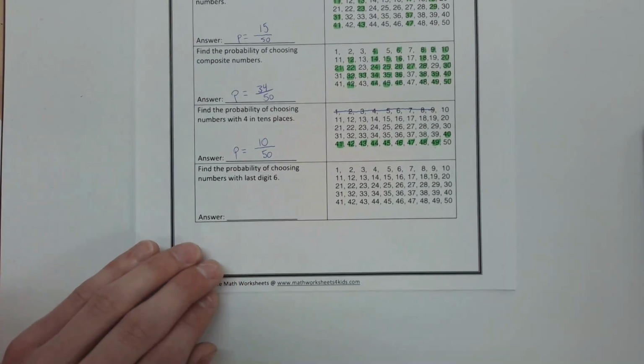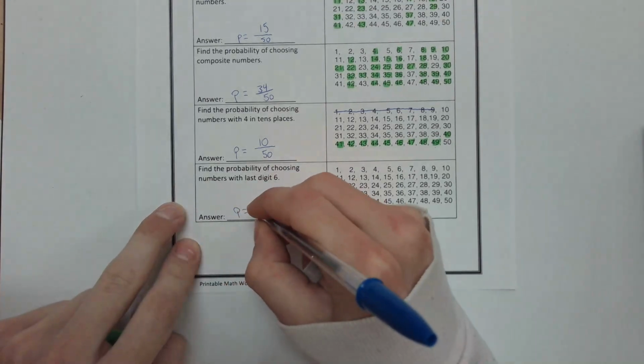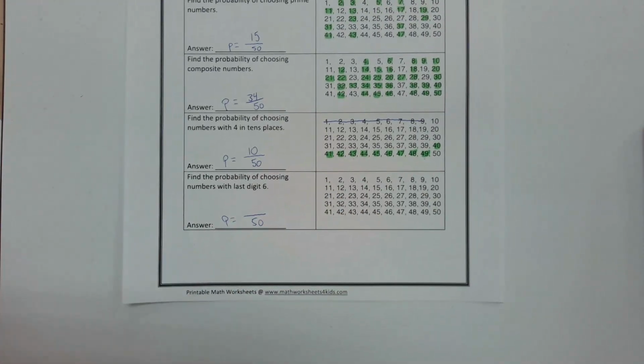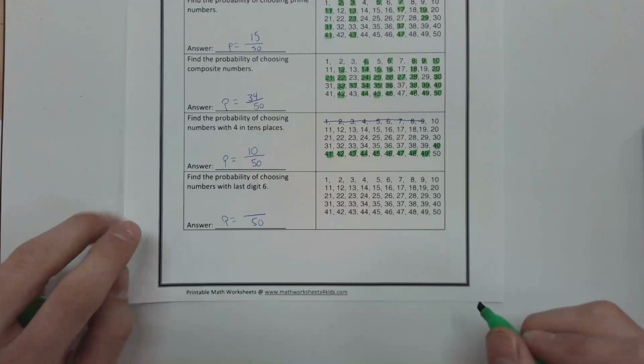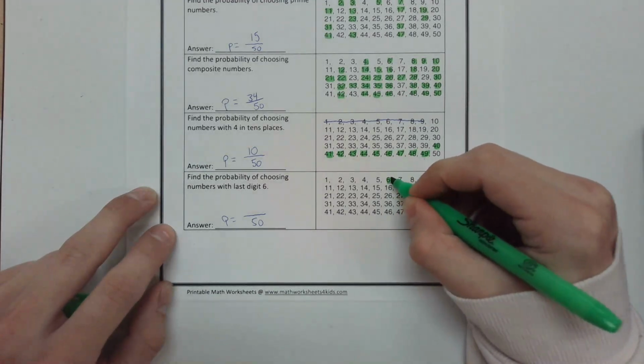All right, let's work on this last question. Find the probability of choosing numbers with the last digit 6. With the last digit 6. Now this does include the tens or ones this time.